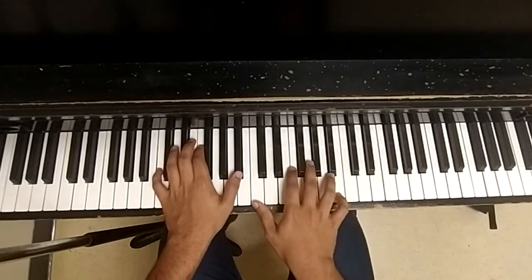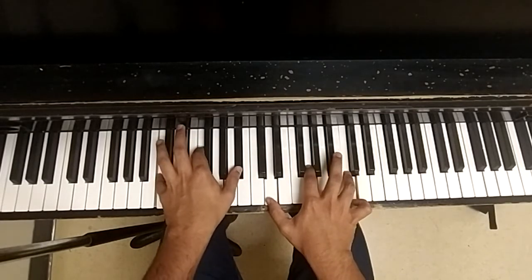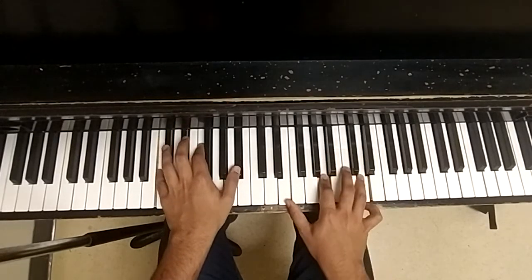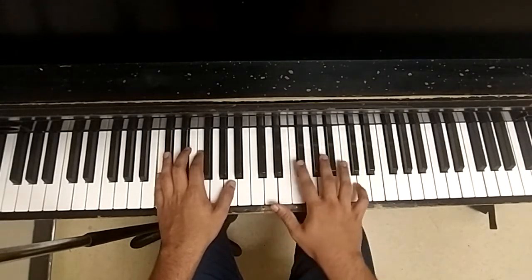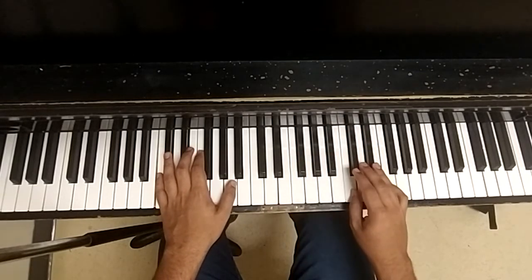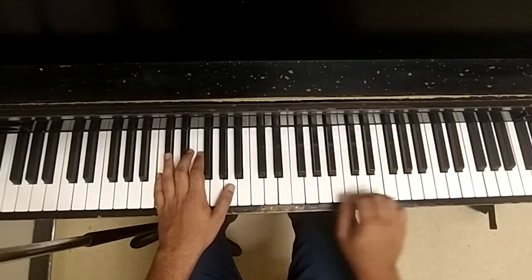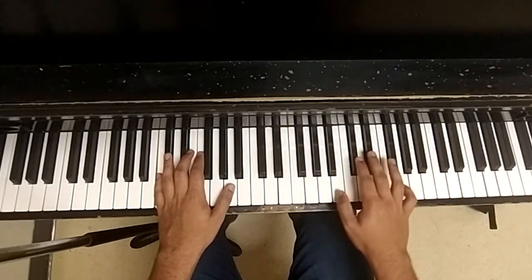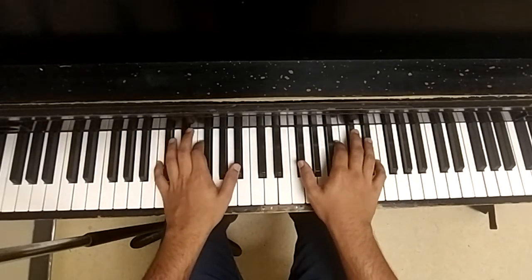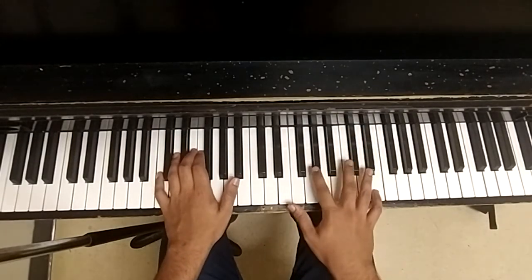So let's see. You have C, D, E. Now we go to F sharp because it's a whole tone. So let's do that. F sharp, and this would be the fourth, and from here to the fourth would be this. So it's like that. This is quite dissonant. Let's try the next one.